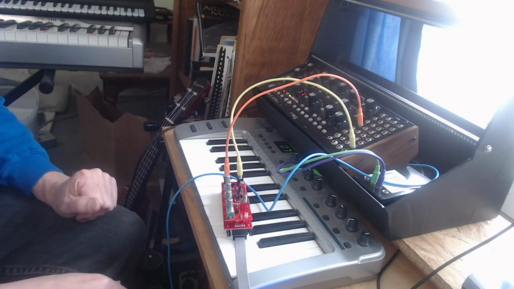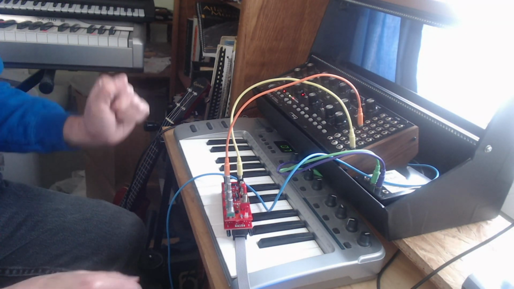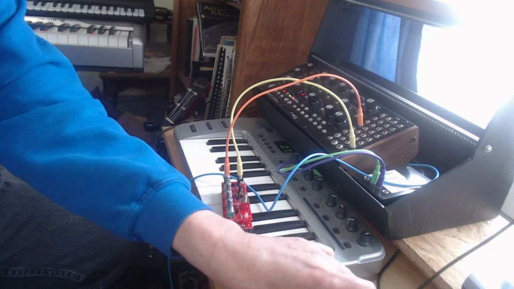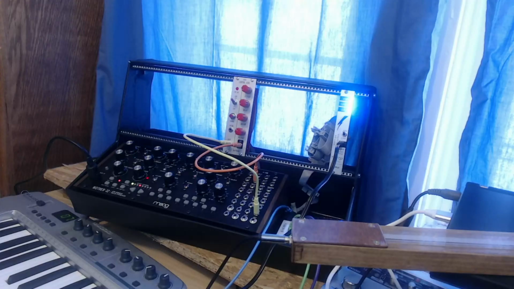It's time to put the panel on and get this thing in its final form. There it is, behind its panel and mounted on the Eurorack. And the bad news is that the looping function sometimes, sort of at random, seems to stop working.